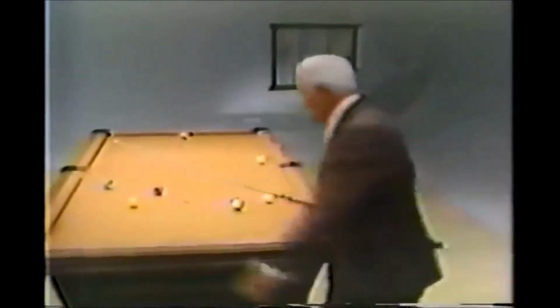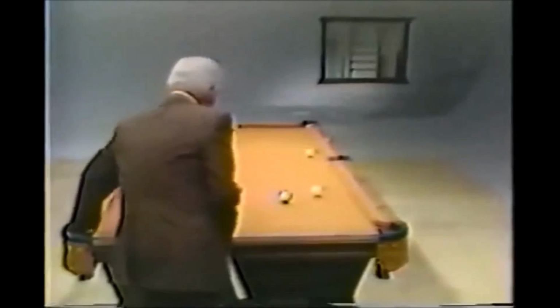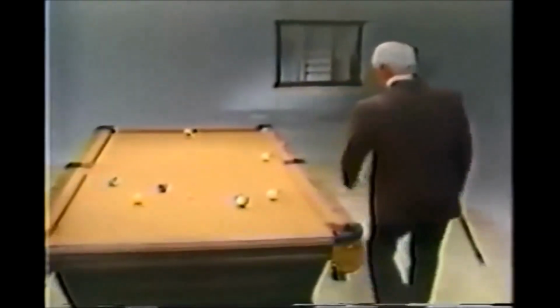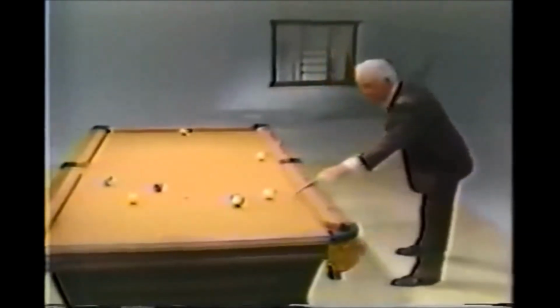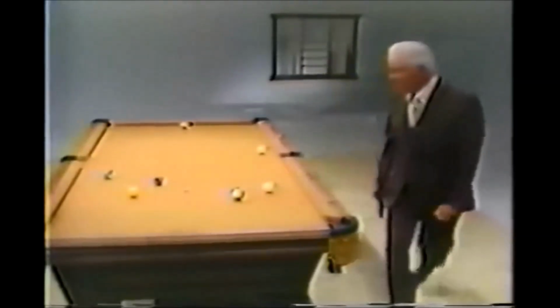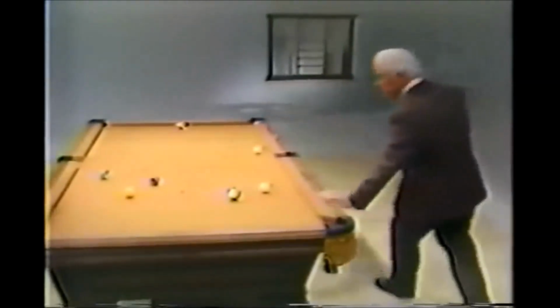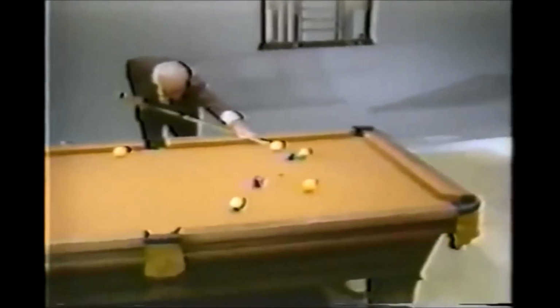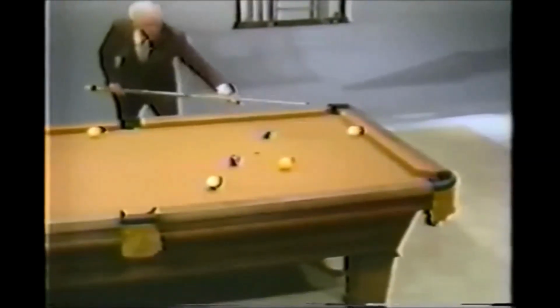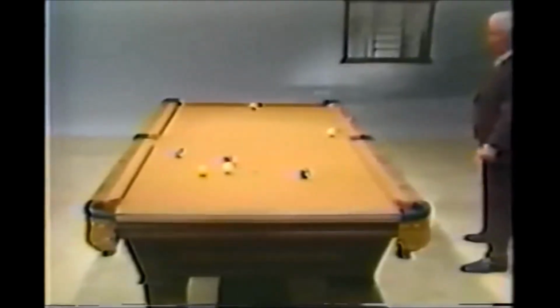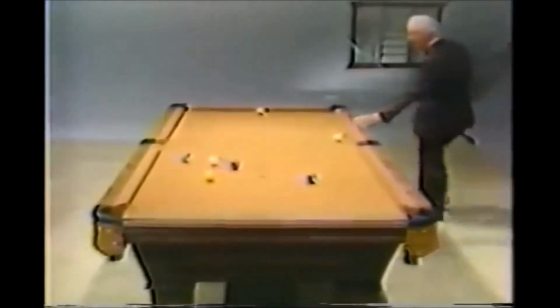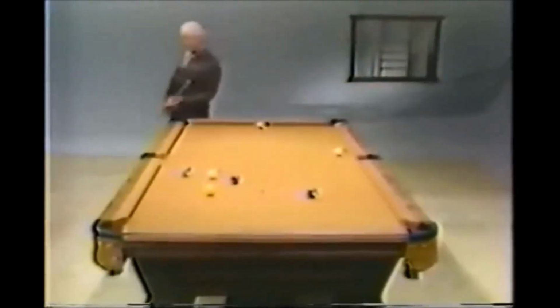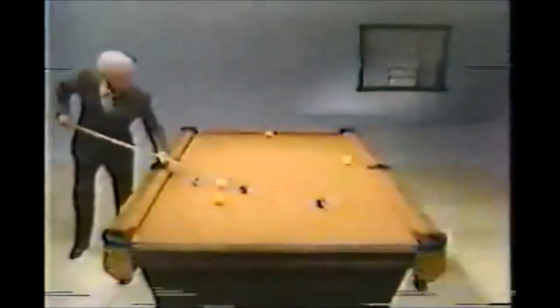Well, we did it. Now we have to clear the rest of the balls off the table. And how do you do that? Well, let me see. That's not bad. I have to go down and get that one off, too.